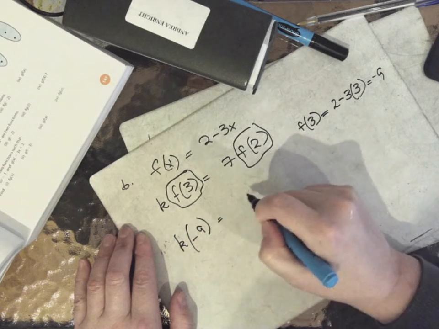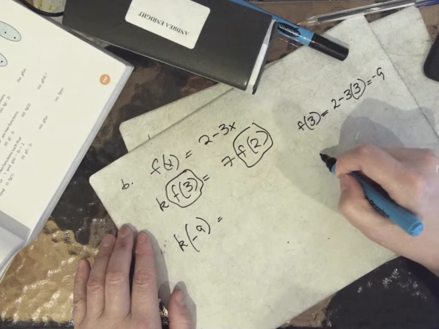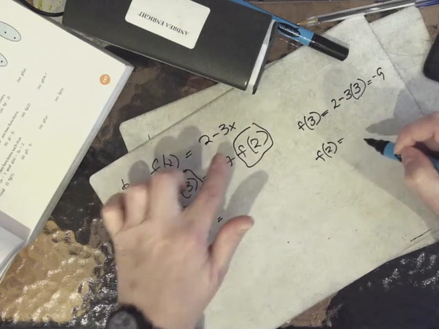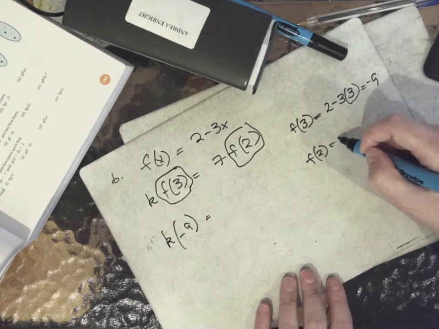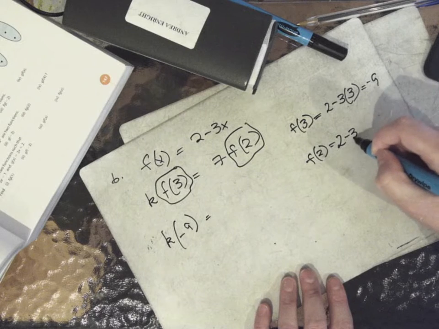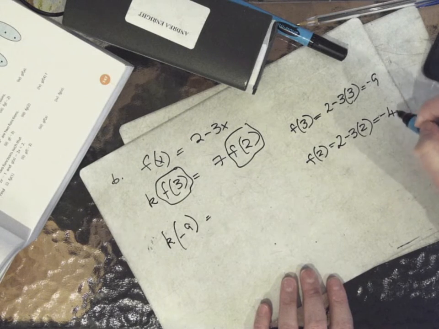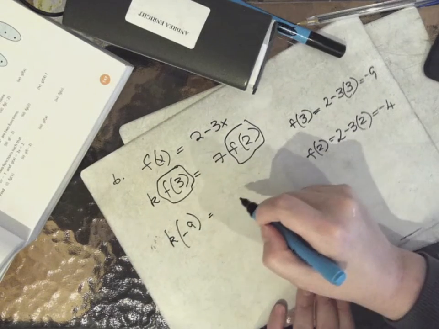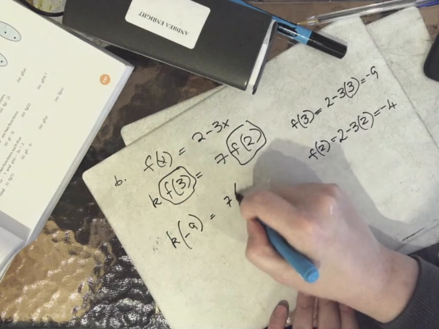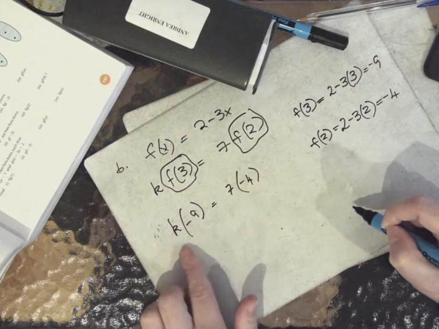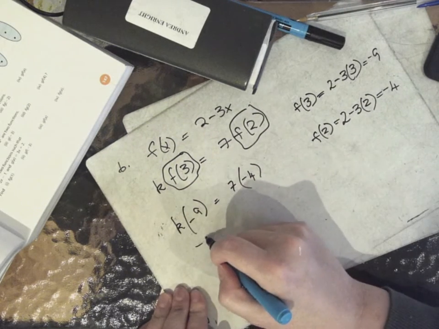Okay, we can also get f of 2. So f of 2, same thing, into f, everywhere I see an x, stick in a 2. So it's 2 minus 3 times 2, which is minus 4. So f of 2 is minus 4. So I have a 7 there, and it's multiplied by f of 2, which is minus 4. So then k by minus 9 is minus 9k.